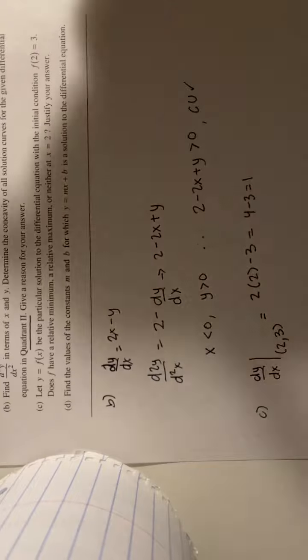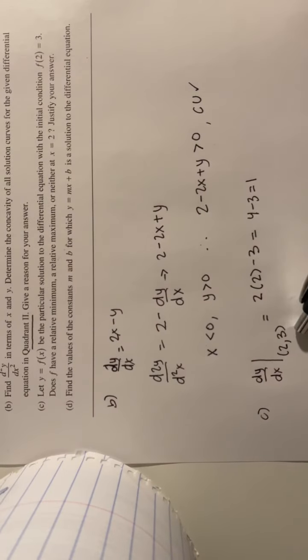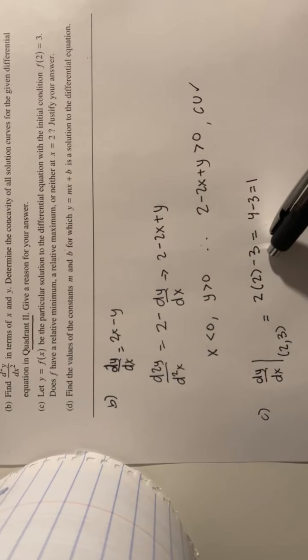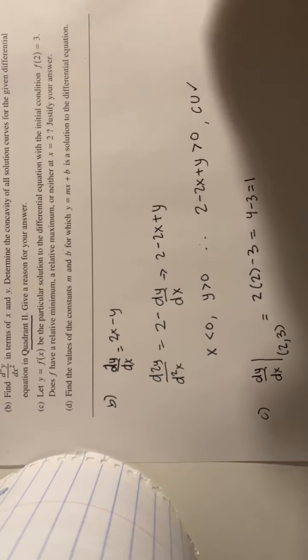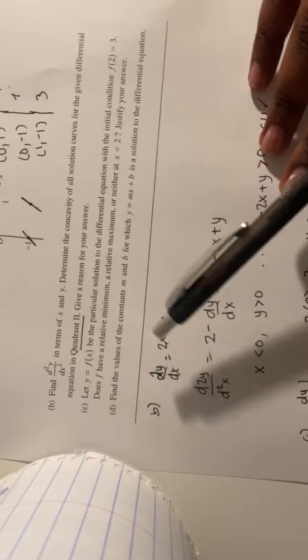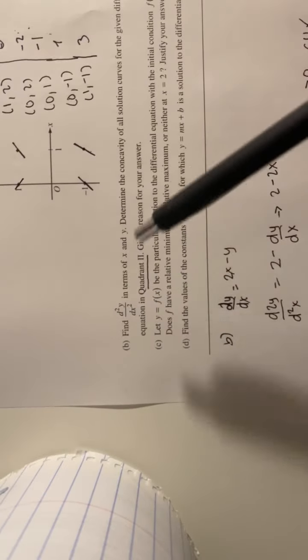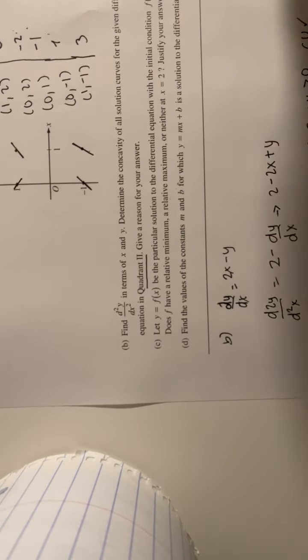So here, when we plug it in, we get 2 times 2 minus 3, which is just 4 minus 3 equals 1. Then we have to find if it's a relative minimum, maximum, or neither at x equals 2.